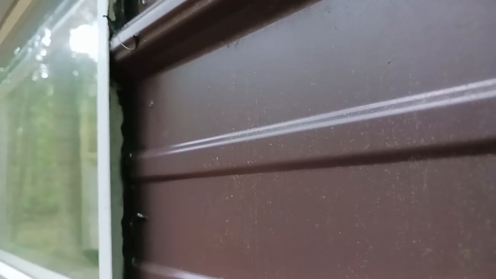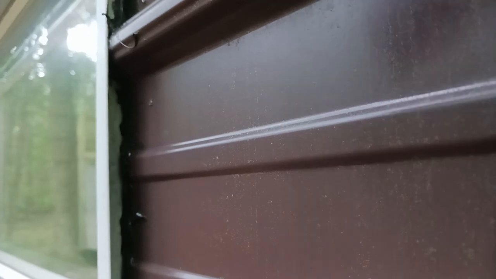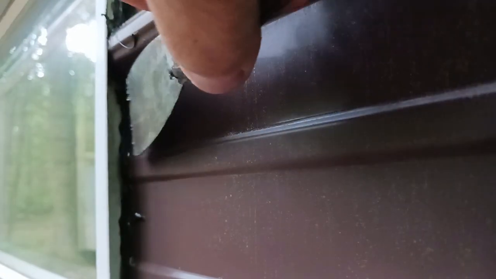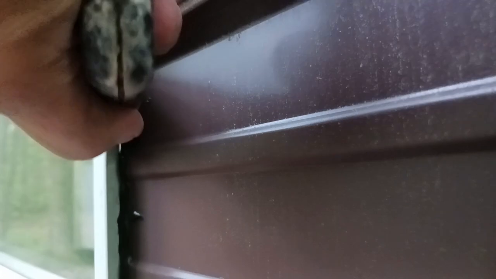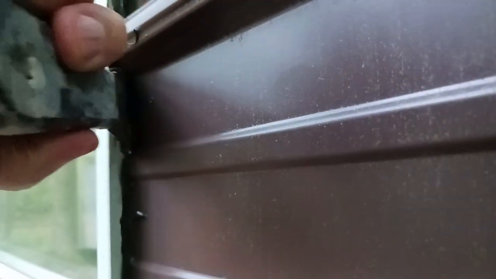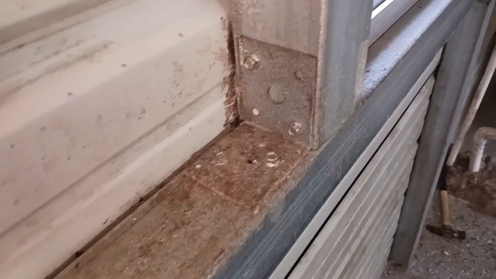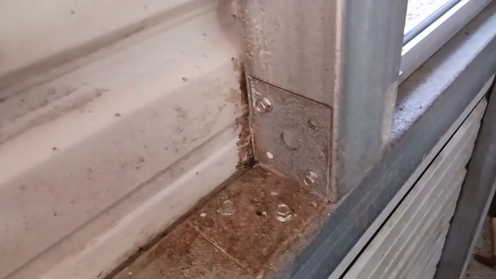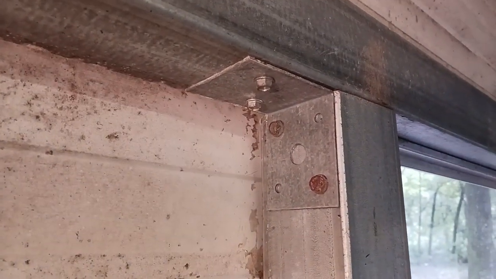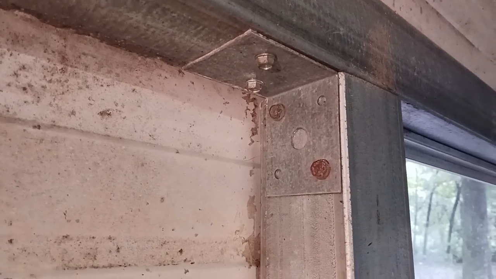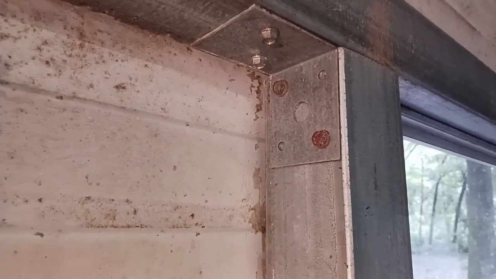I'm doing the same thing on the sides, where I lay a bead in there and then come along with the putty knife and push it into the gap between the C channel and the siding. I put all these screws in holes, but I didn't tighten them until they were all in so that I knew it would go together properly.